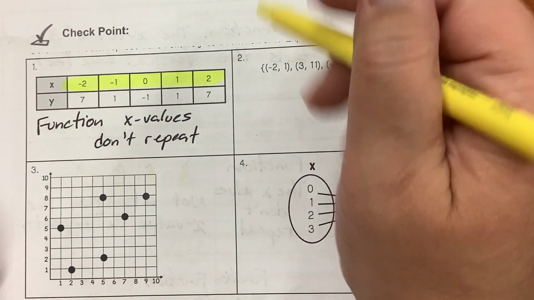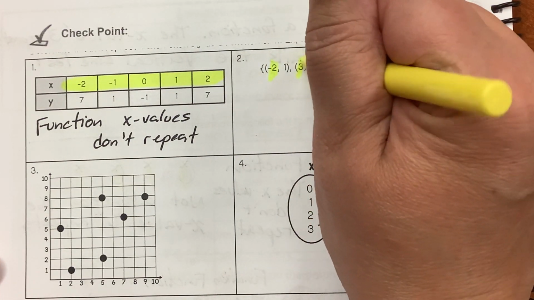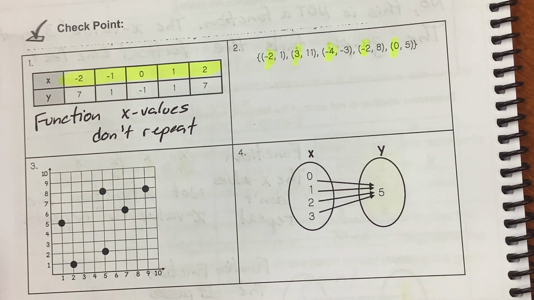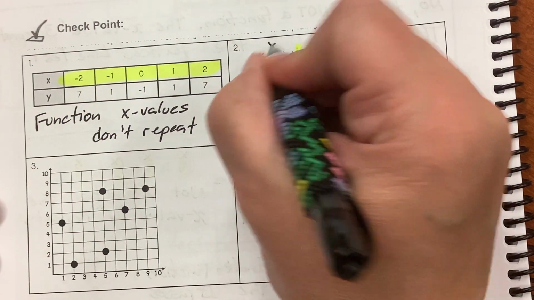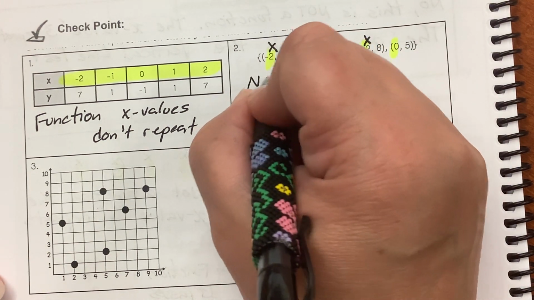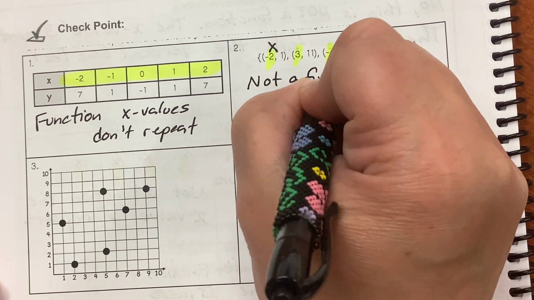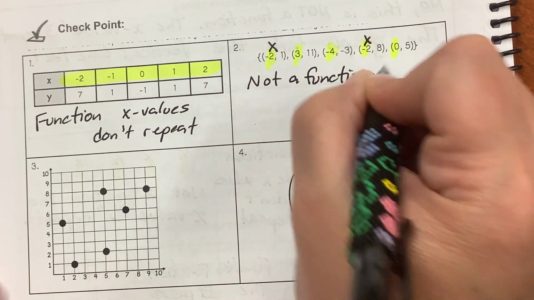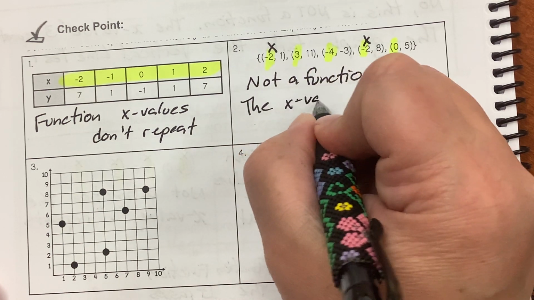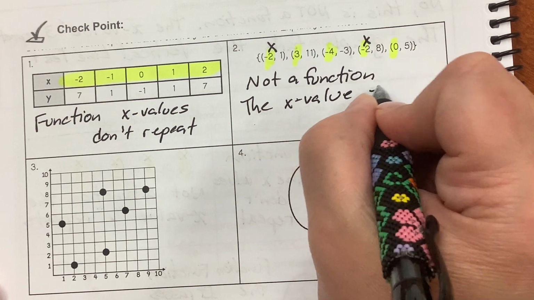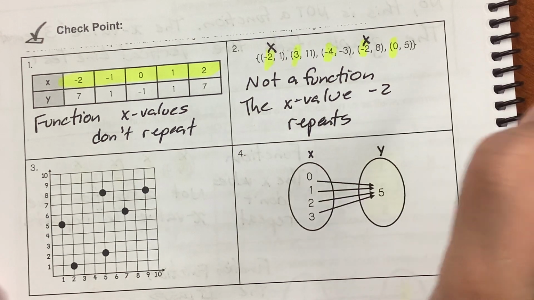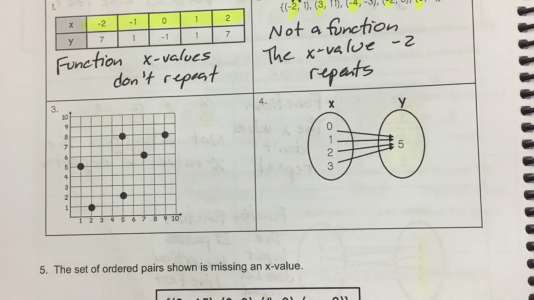Okay, let's take a look at this. -2, 3, -4, -2, and 0. Oh, darn it. Look, this x value, -2, repeated. Dang, dang, dang. So this is not a function. The x value, -2, repeats.